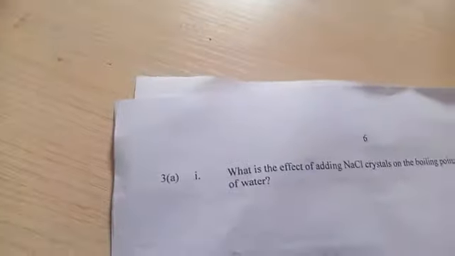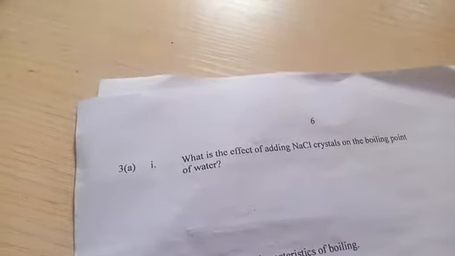Then the next question says, what is the effect of adding sodium chloride crystals on the boiling point of water?